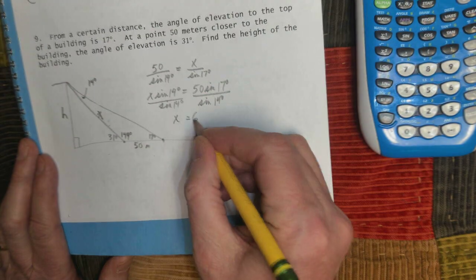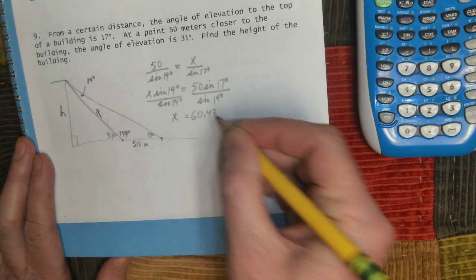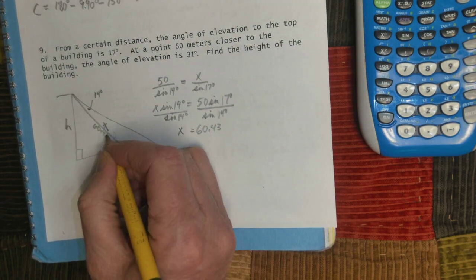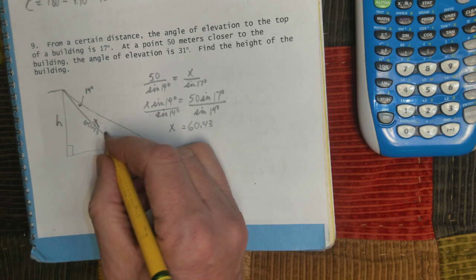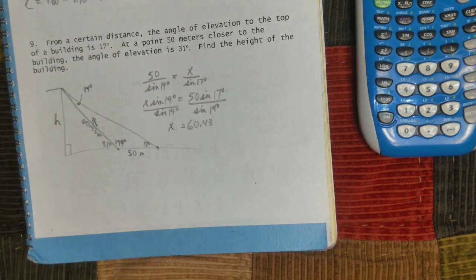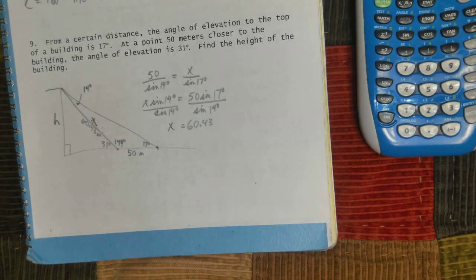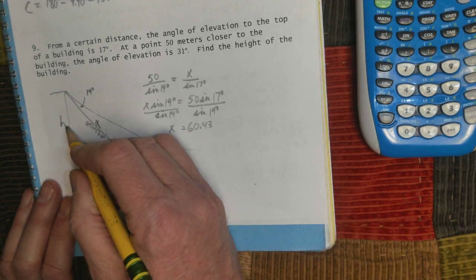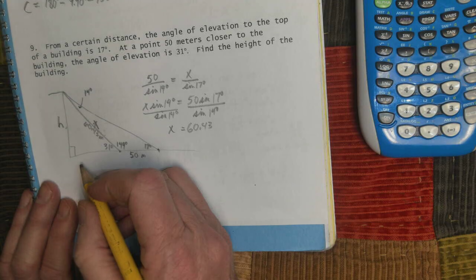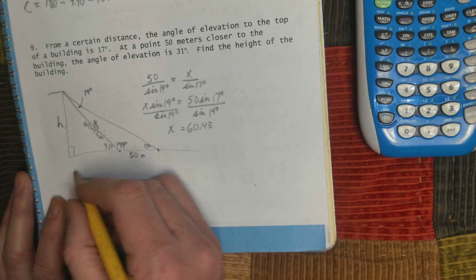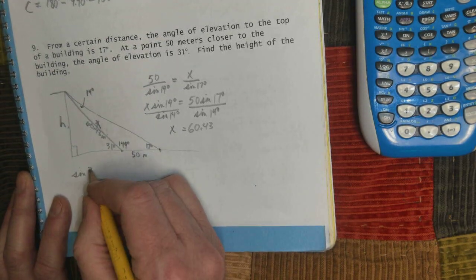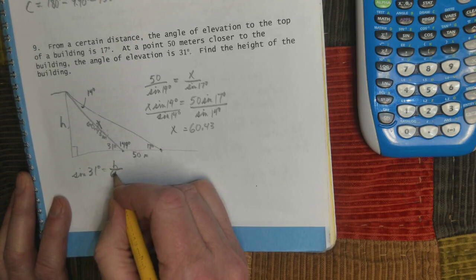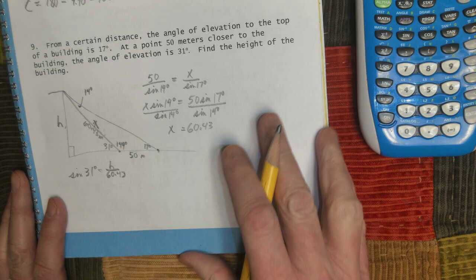60.43. So this is 60.43 meters. That's our units there. And opposite over hypotenuse, so I'm going to use SOHCAHTOA now. The sine of 31 degrees is equal to h over 60.43.